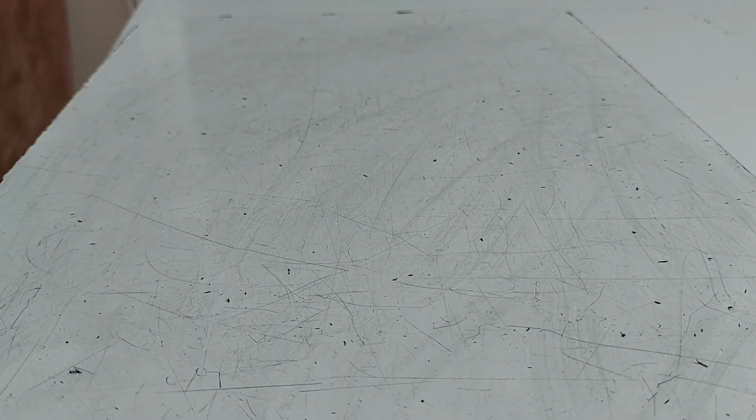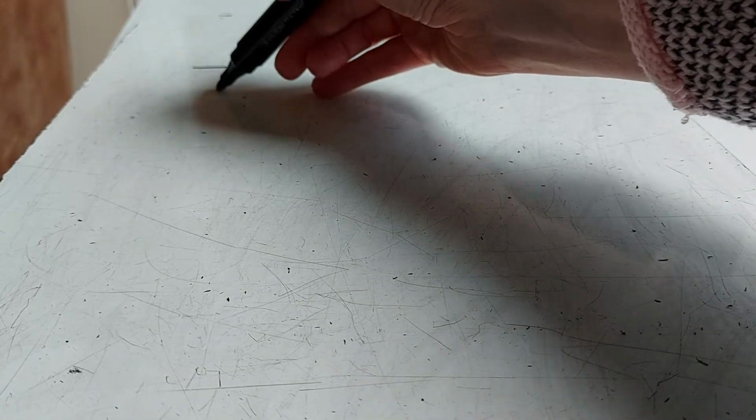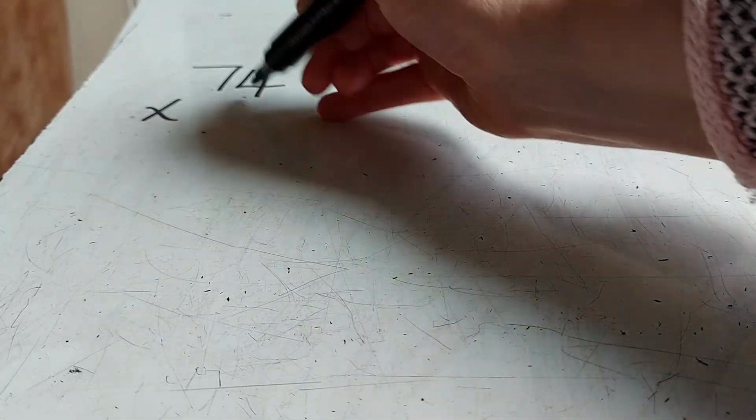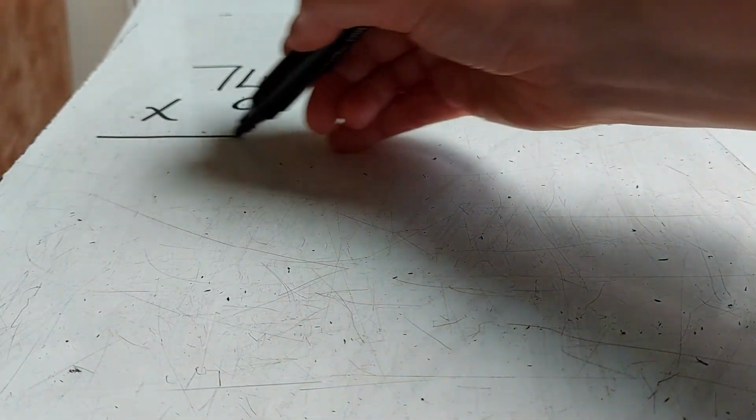Now, don't worry if you find this calculation a bit tricky. And remember, you can watch these videos as many times as you want. The more you watch them, the clearer things will become. So I'm going to do 74 times 9, okay? And I'm going to draw the lines there.